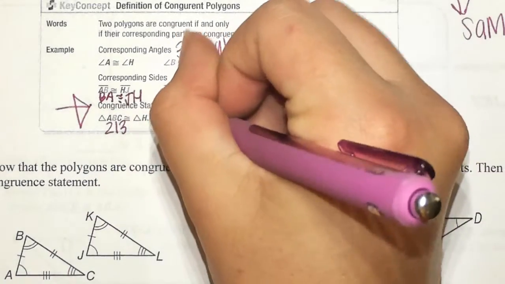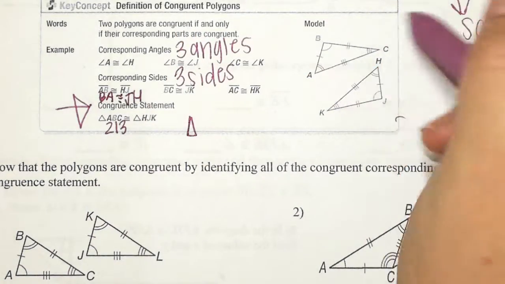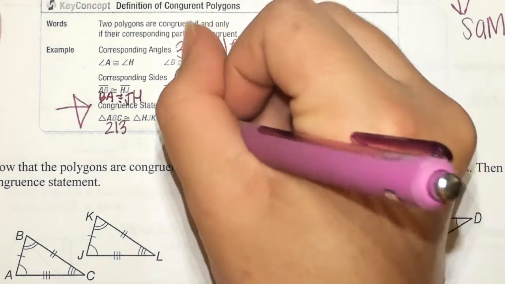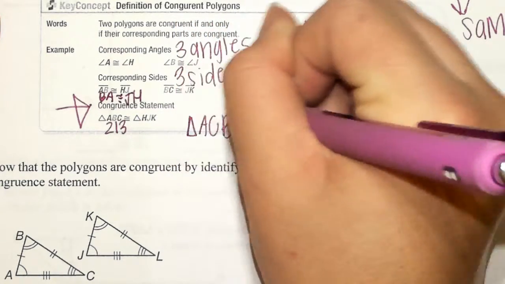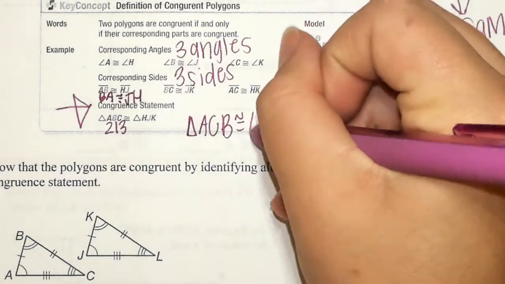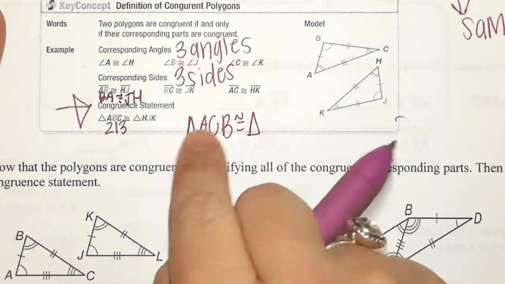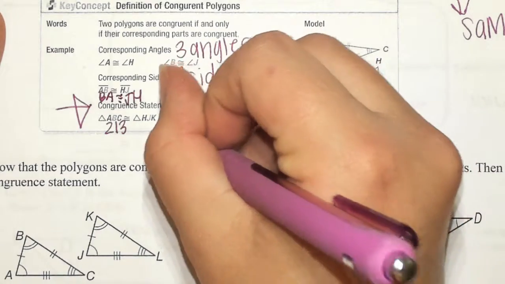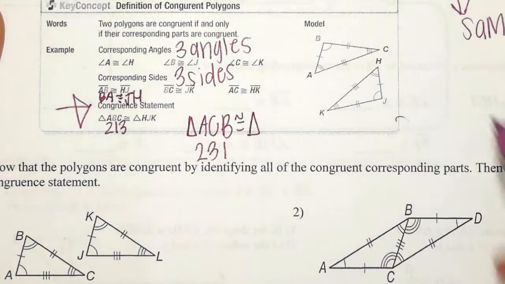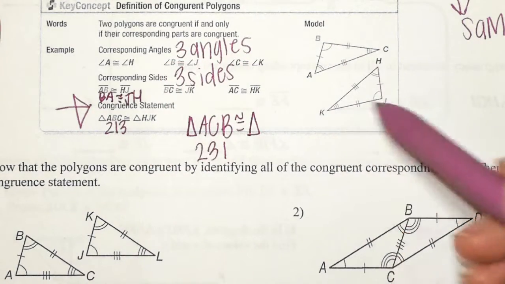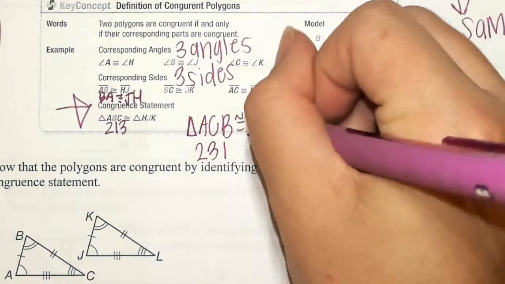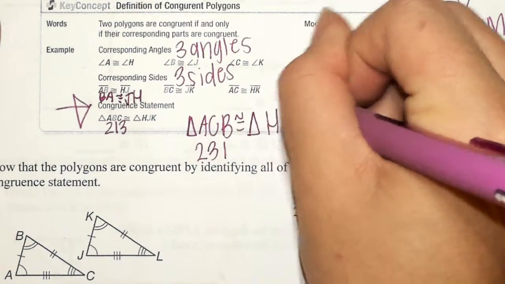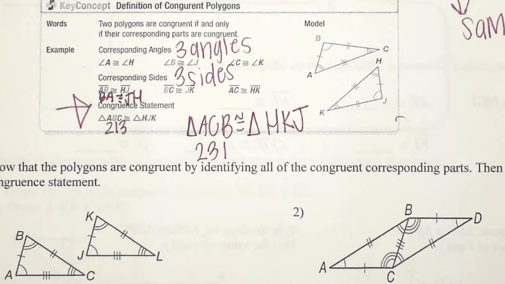For example, let's say triangle ACB is congruent to triangle. Well, let's look at the order I went in. I went 2, 3, 1. So now I have to go 2, 3, 1, which is H, K, J. Do you see?